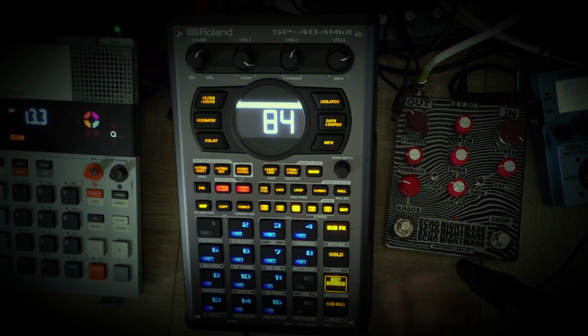You get the point, right? It's kind of interesting as a texture, but for a rhythmic song, for a beat, it doesn't really work.